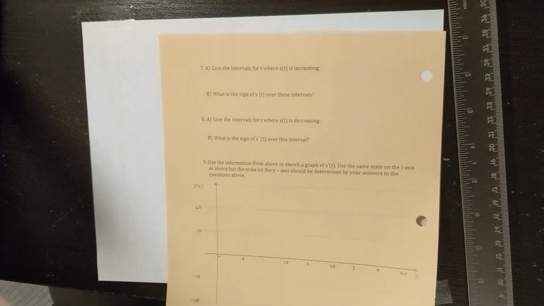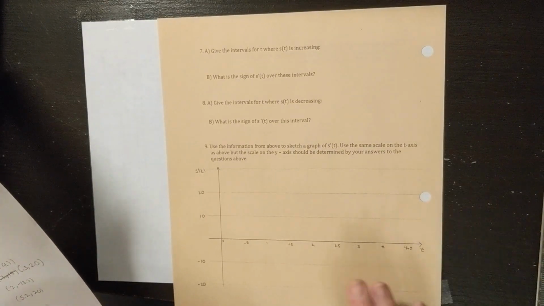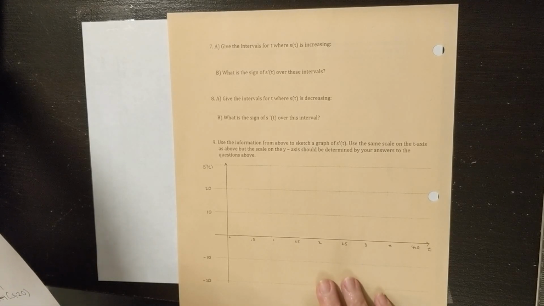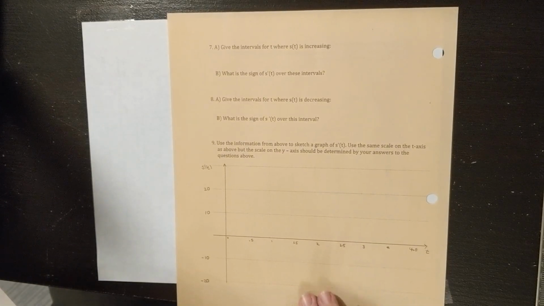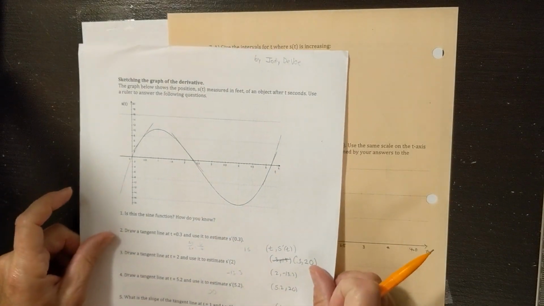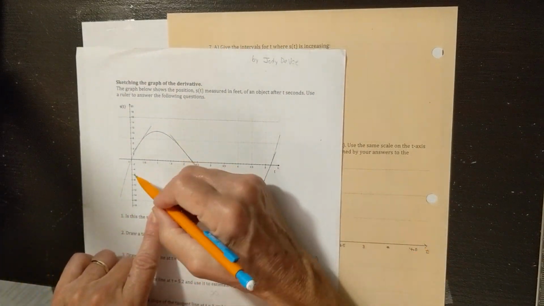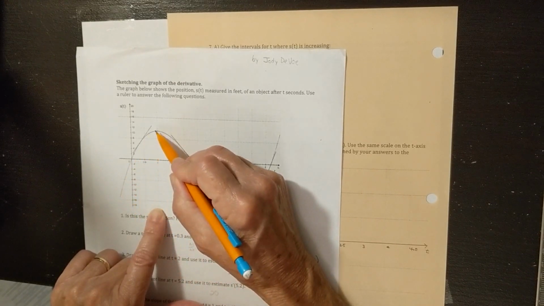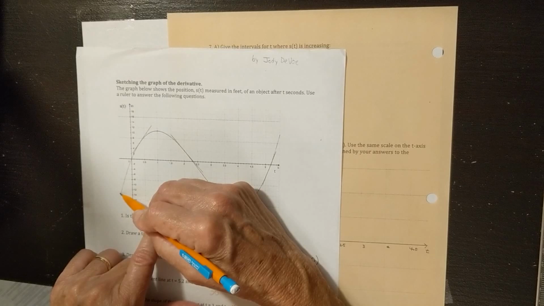Now, on the back, give the intervals where S of t is increasing. Okay, so this does not involve a derivative. We're just going to look at this graph, and this is what you learned how to do a long time ago. Just say, oh, look, it's going up. It's going up all the way to this point, and then it's starting to turn. So it's increasing from here to here.